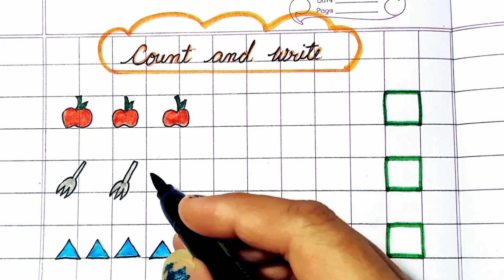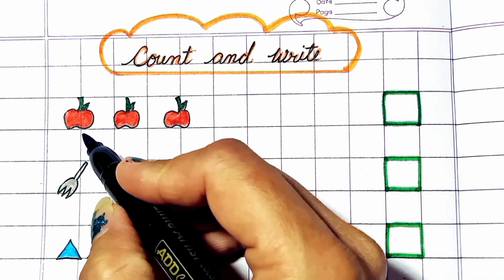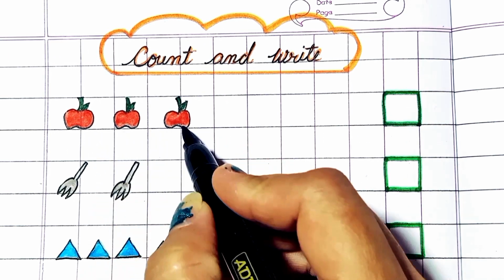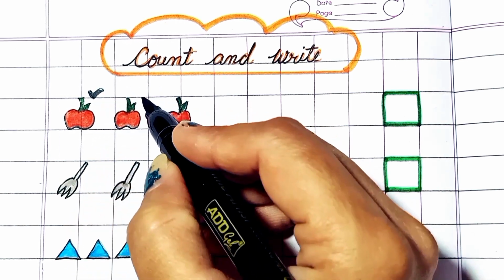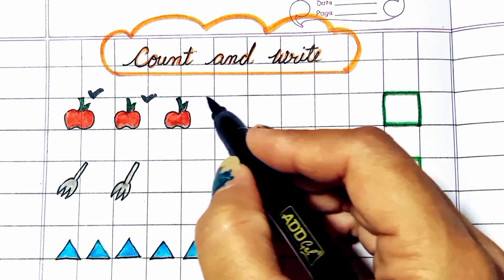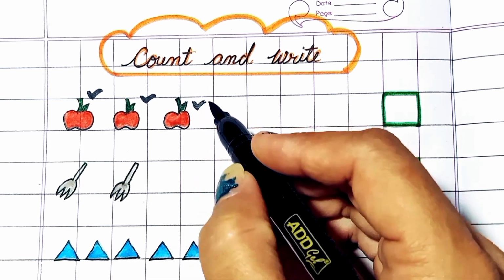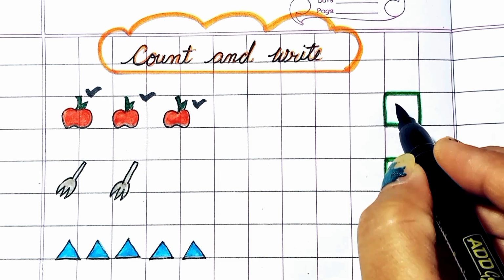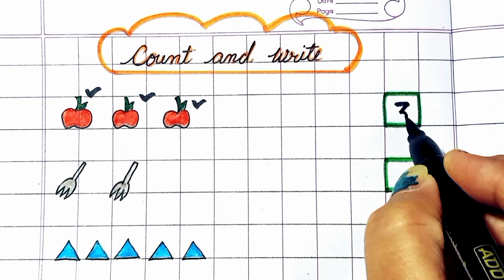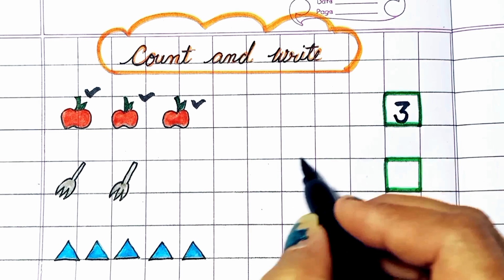Today we will learn to count the objects and write their numbers. So let's start from the apple. 1, 2, 3. We have 3 apples. So we will write here 3 number.